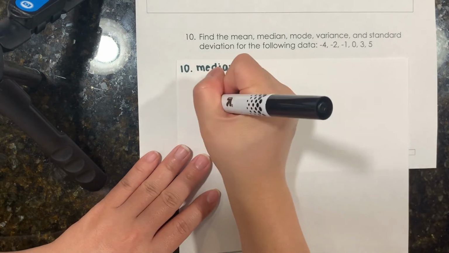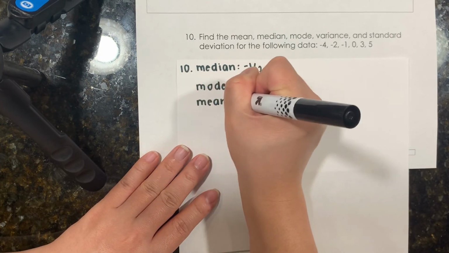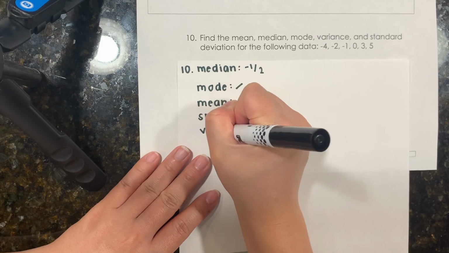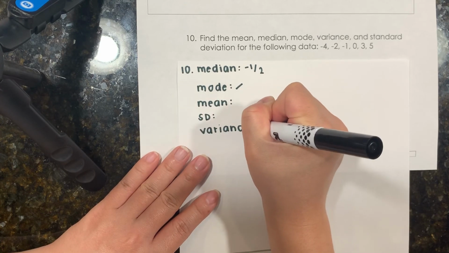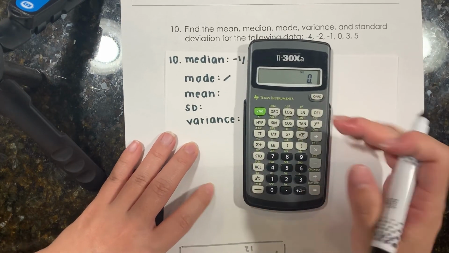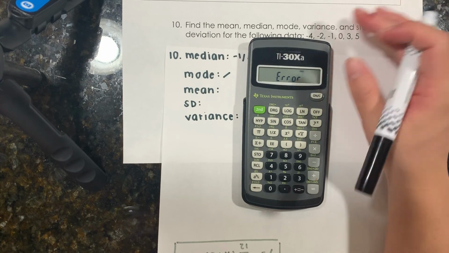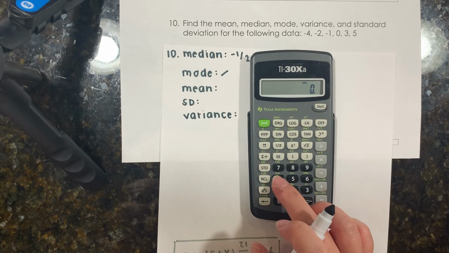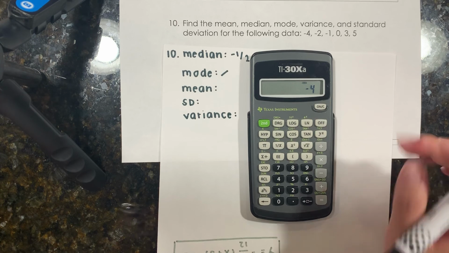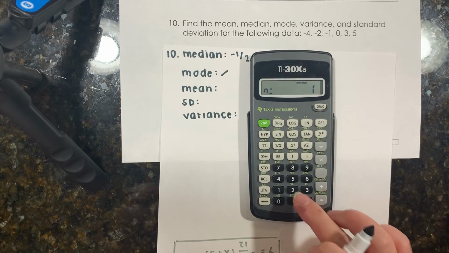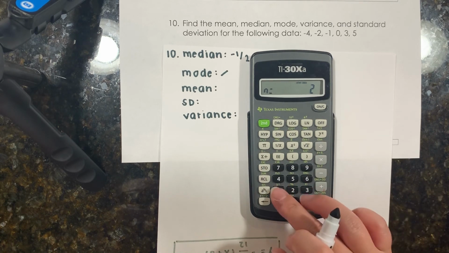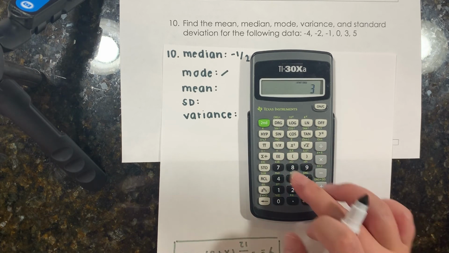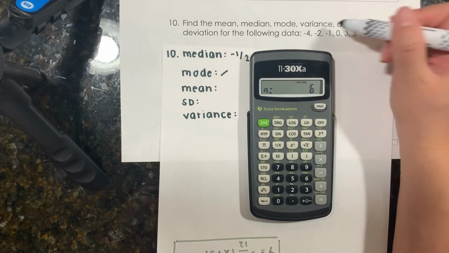And then I'm going to solve for the mean, the standard deviation, and the variance all separately using my calculator. So in your calculator, you always want to do second 7 first, which is going to clear your calculator. If it says error, there is nothing entered in there, so I'm just going to clear that. Now I'm going to enter all my variables. So I'm going to start with -4. So if I make 4 negative, then I'm going to press this button that saves it in the calculator. So 2, save, -1, save, 0, save, 3, save, 5, save. So I've saved 6 numbers: 1, 2, 3, 4, 5, 6.